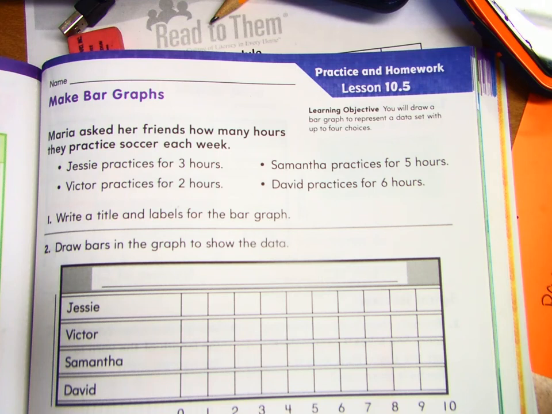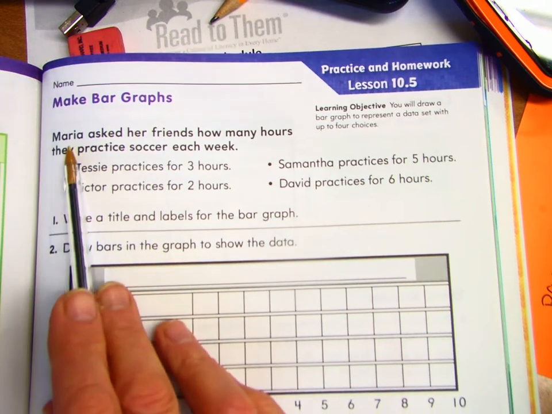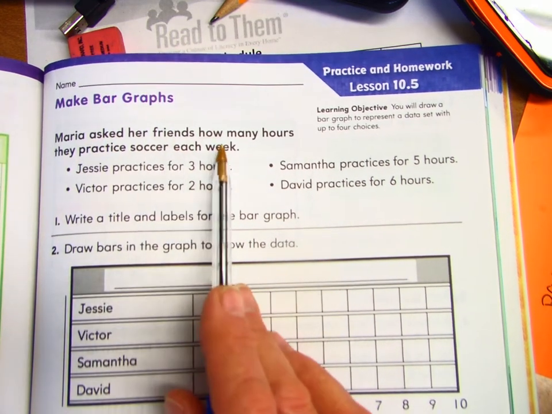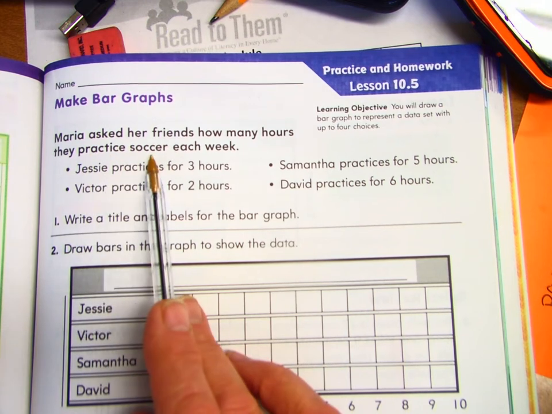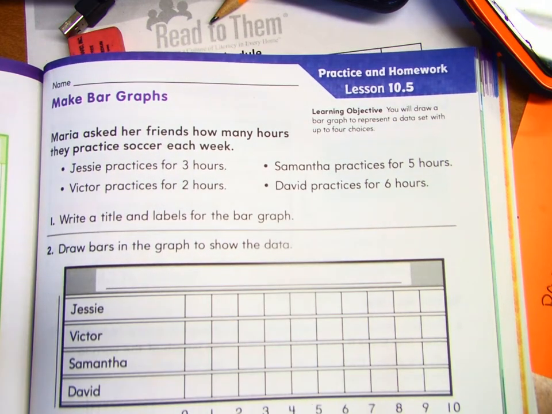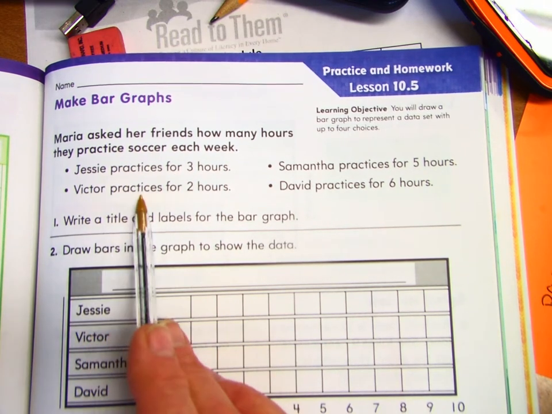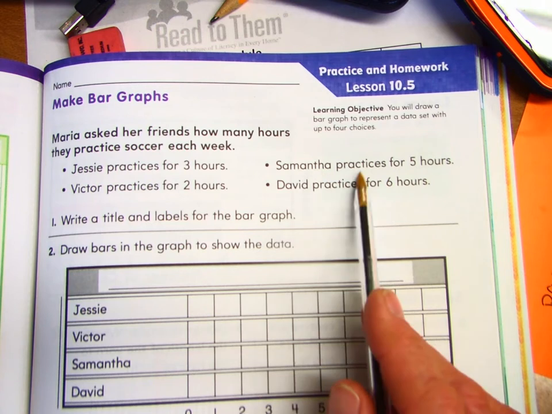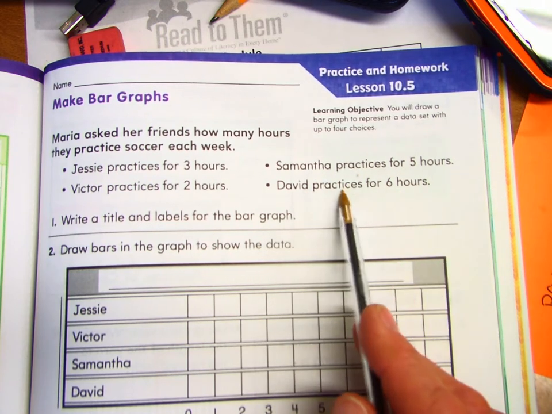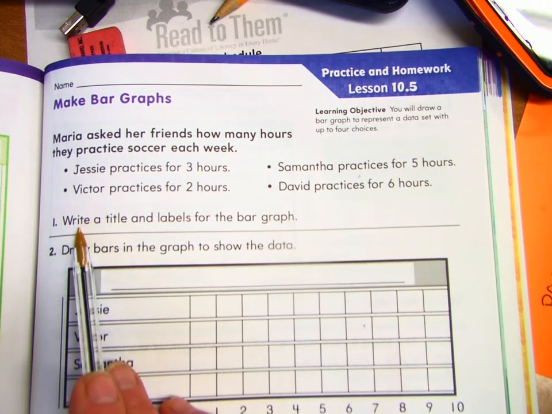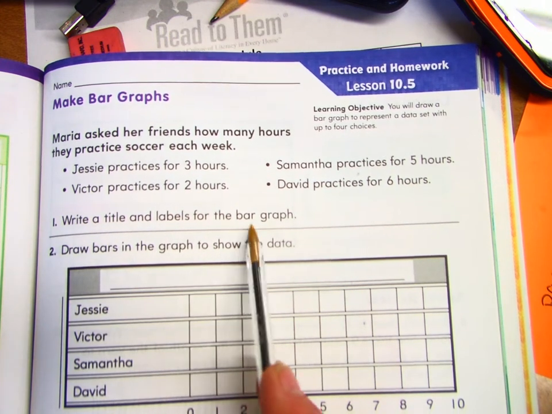Think about the parts of a bar graph. What does a bar graph need? Remember, it needs a title and it needs labels for the different variables. Okay. Maria asked her friends how many hours they practice soccer each week. So she asked Jesse, who practices 3 hours. Victor practices for 2 hours. Samantha practices for 5 hours and David practices for 6 hours. Write a title and label for the bar graph.